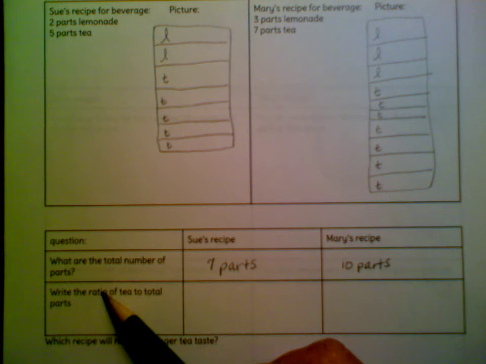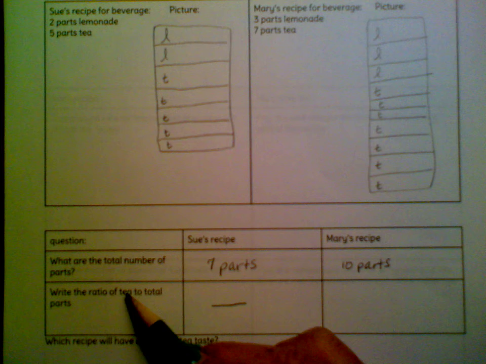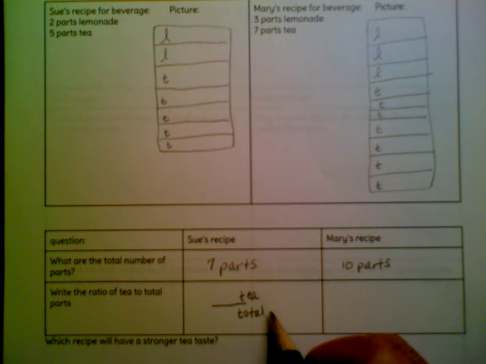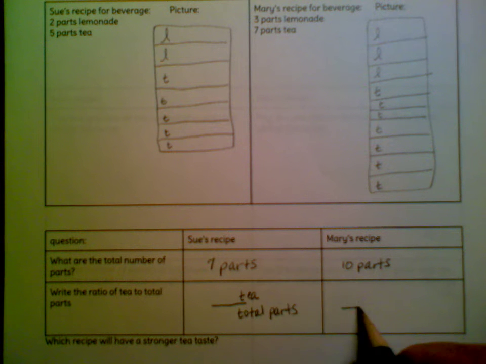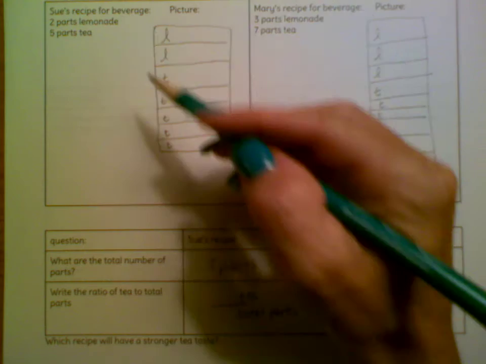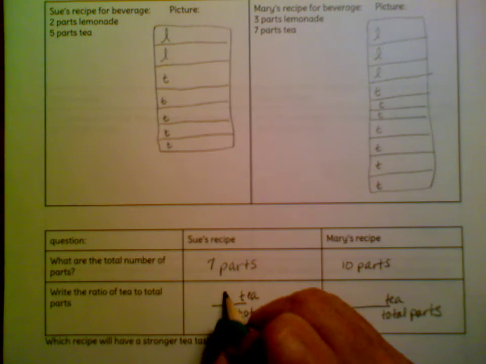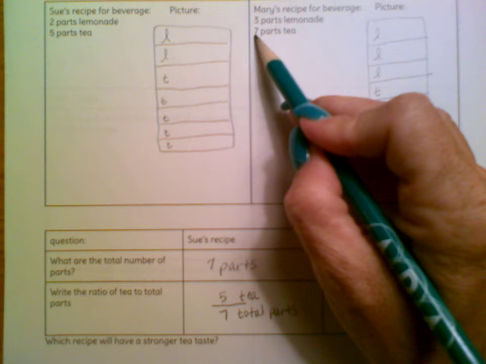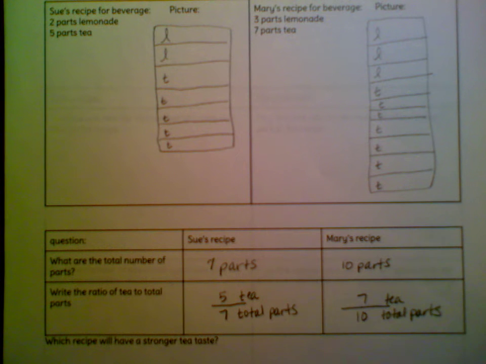Now it says to write a ratio, so I know that looks like fractional form, and I have to get the order right, so it has to be T, and then it has to be total parts. So I'm just going to set it all up first. T for Sue is 5. Total parts we said is 7. T for Mary is 7. Total parts 10. So it's asking which recipe will have a stronger tea taste.